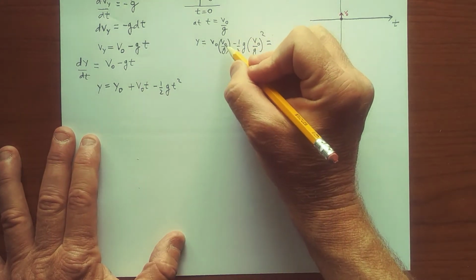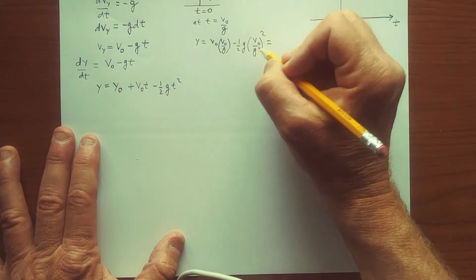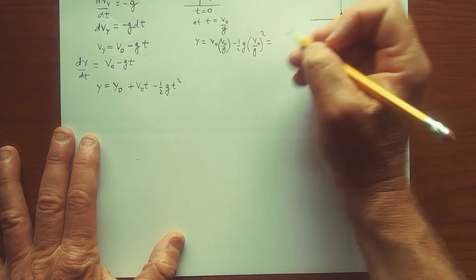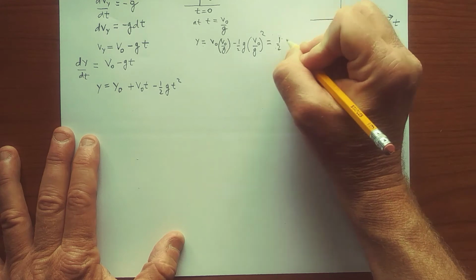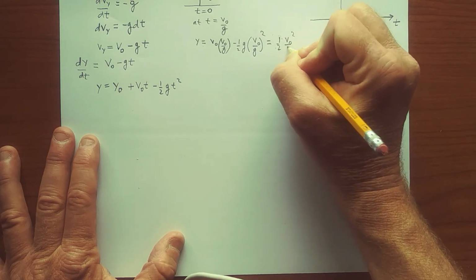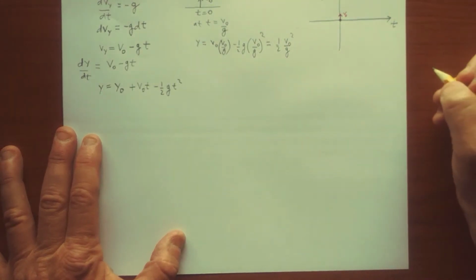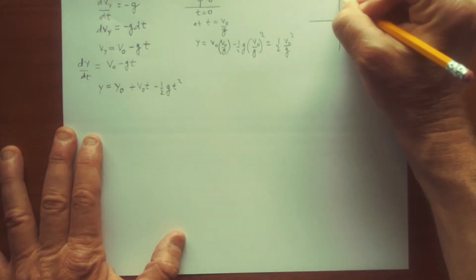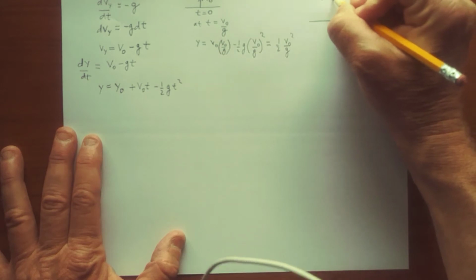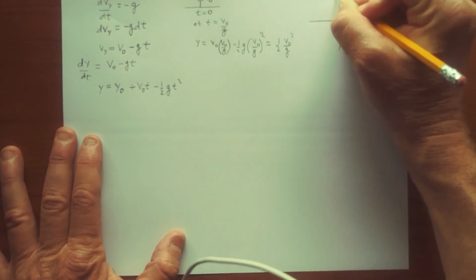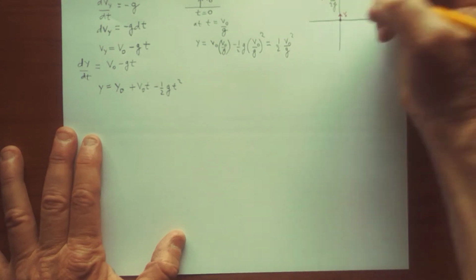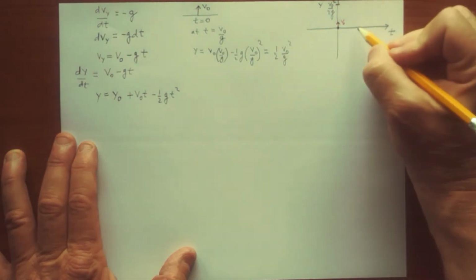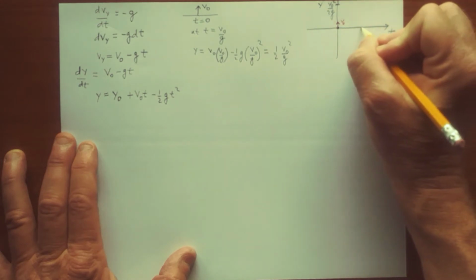It's v naught squared over g, and minus half v naught squared over g. So we get 1/2 v naught squared over g. So this is v naught squared over 2g. That's the maximum height. And we get there at a time v naught over g.